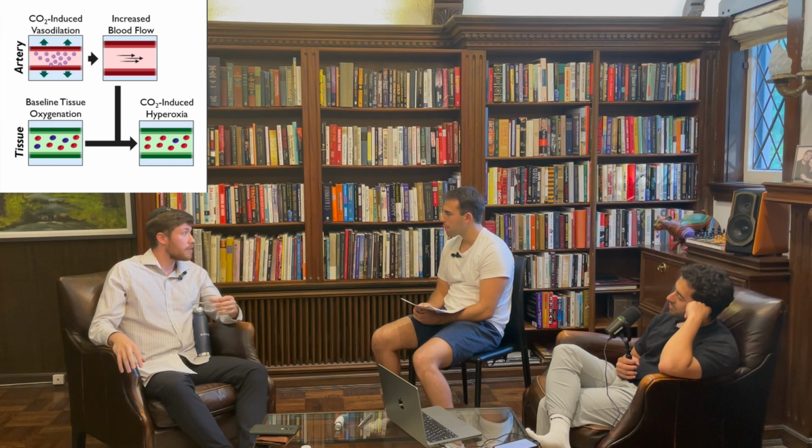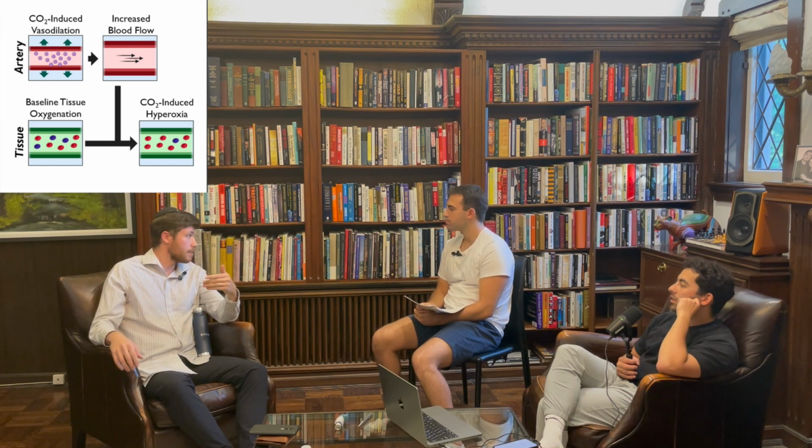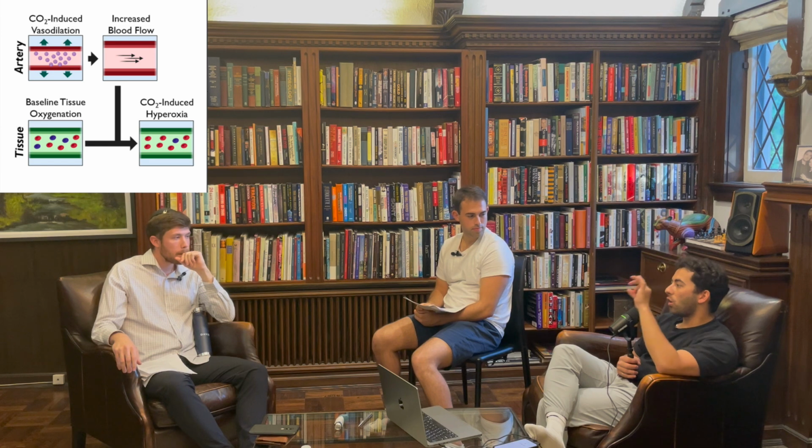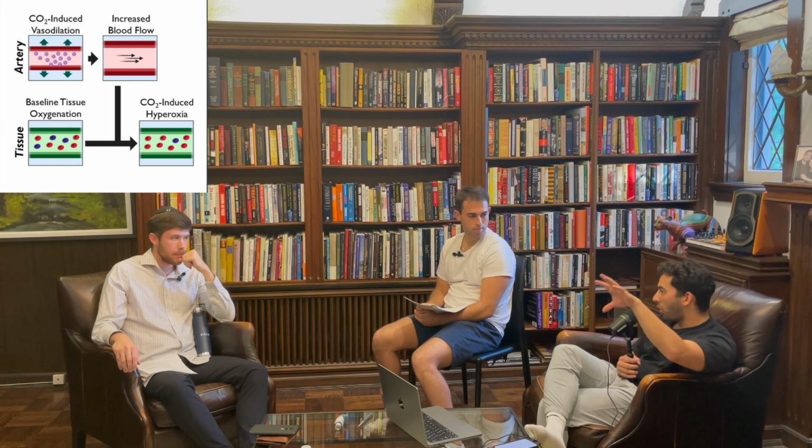The more CO2 you have, the more dilation you're going to have. And the more dilation you have, the more blood flow you're going to have. Because if we think about the fact that blood vessels are quite resistive, like a resistor in a circuit, if we increase the diameter of the blood vessels, we reduce the resistance. So you're like taking, just for those listening, it's like a hose where you expand the hole at the end of the hose so more water can come out.